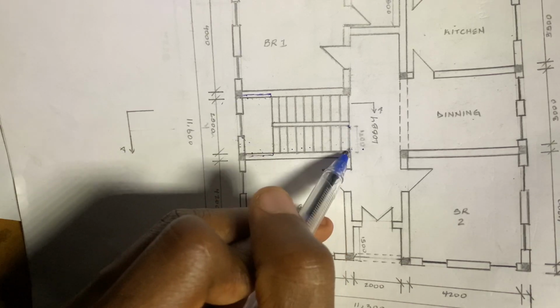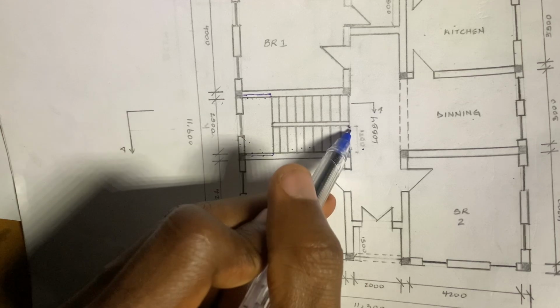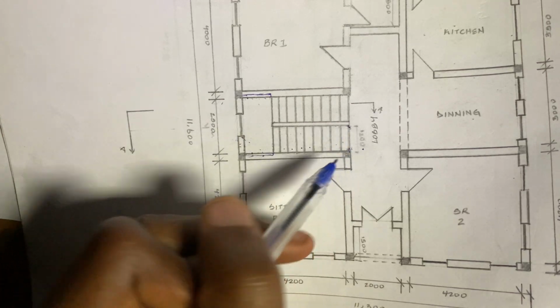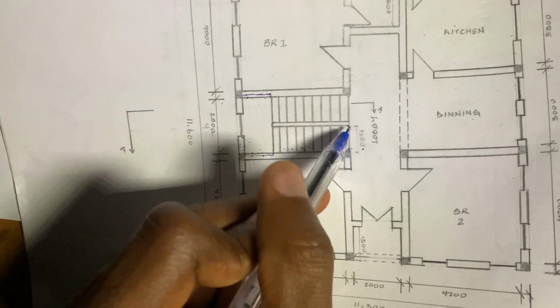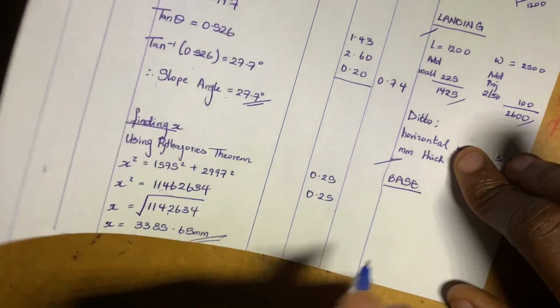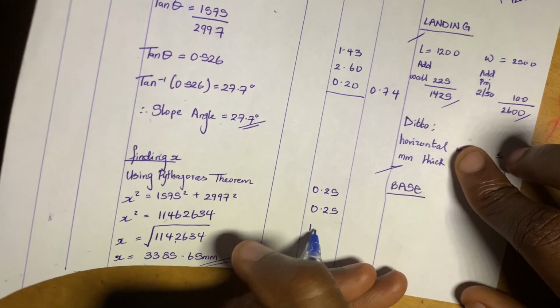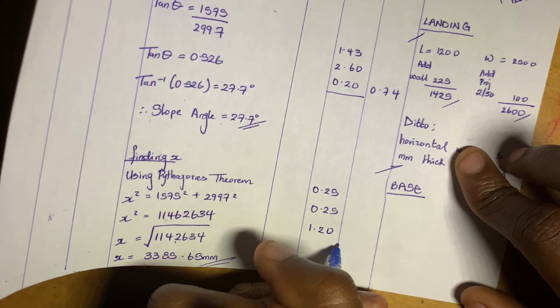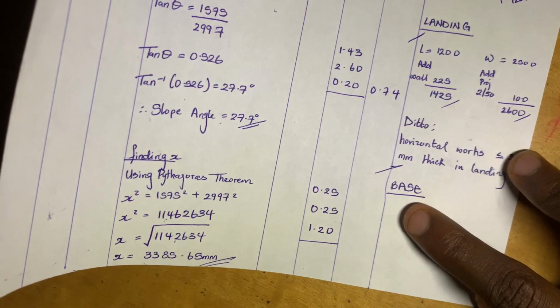That is how wide the staircase foundation will be. It will be as wide as the width of the staircase, which in this case is 1200. So that is by 1.20, and then you close.